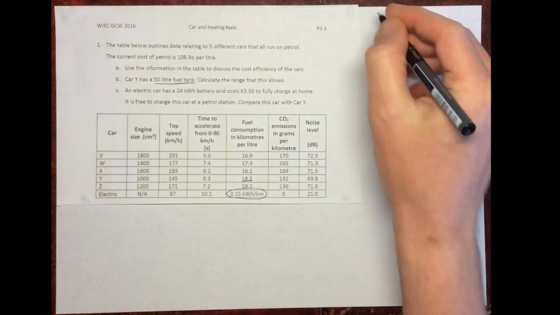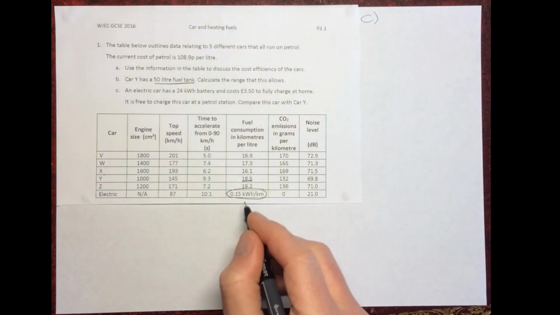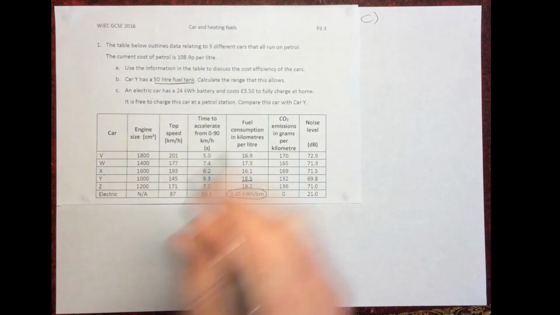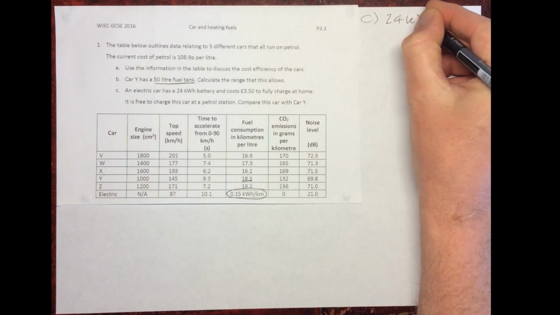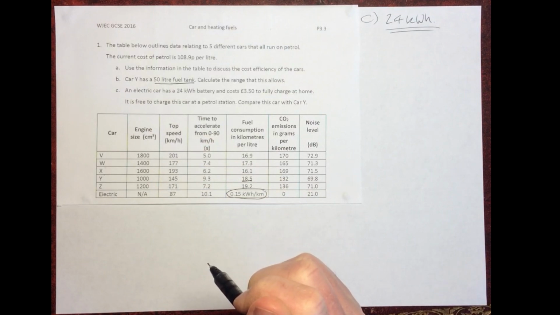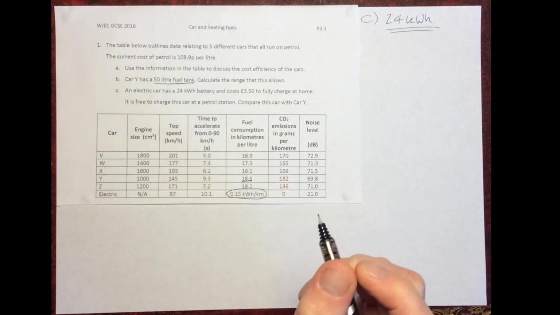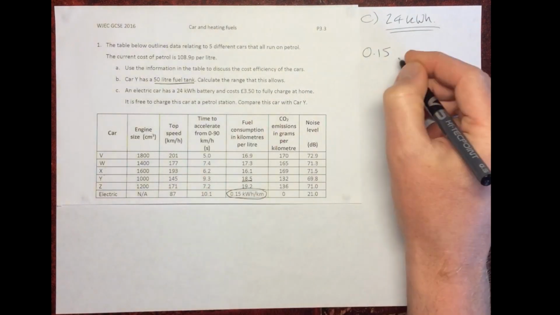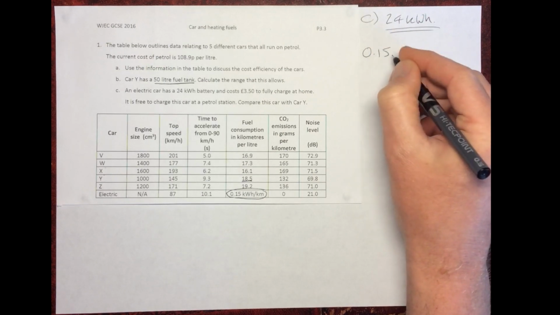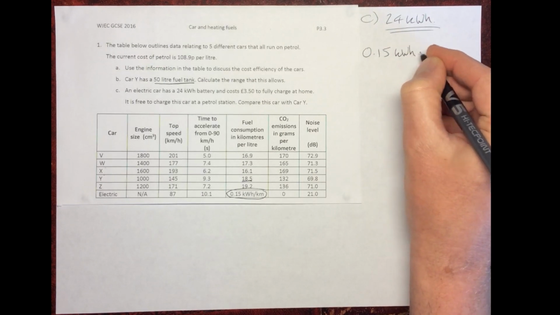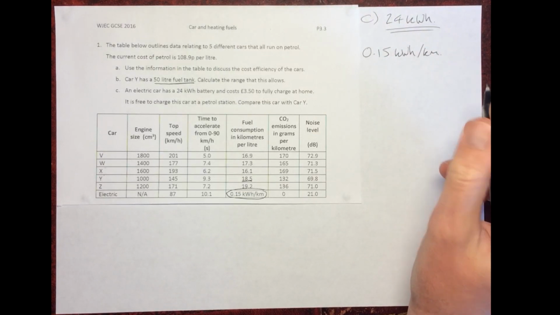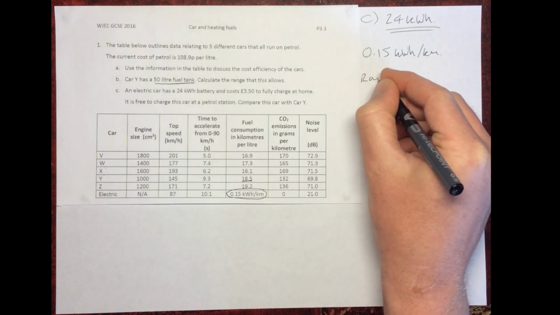Okay, so here we're going to do now part C of our question. We know that the electric car has a 24 kilowatt hour battery. And if you remember, kilowatt hours is the amount of electrical energy that is stored, if you think back to the electricity topic. And we know that the car has a fuel consumption of 0.15 kilowatt hours per kilometre. Okay. So, knowing that, we can work out the range of this car.